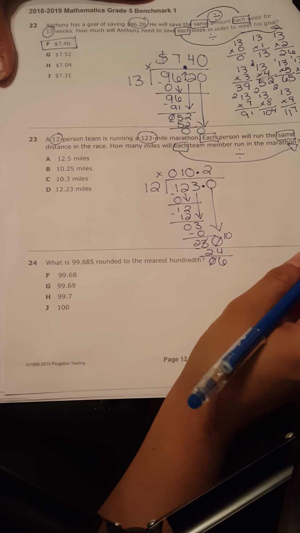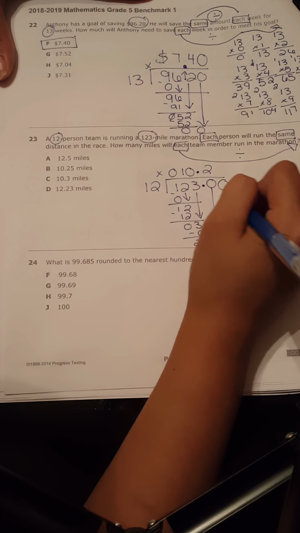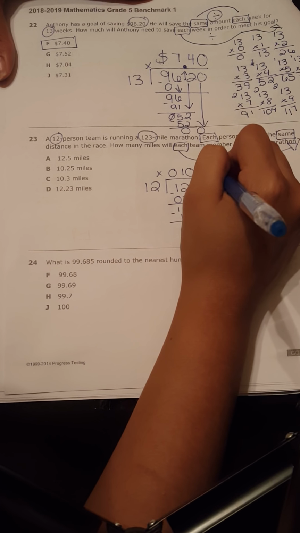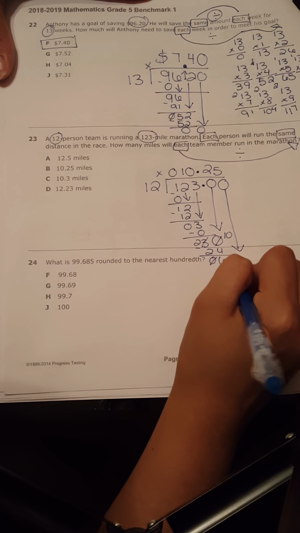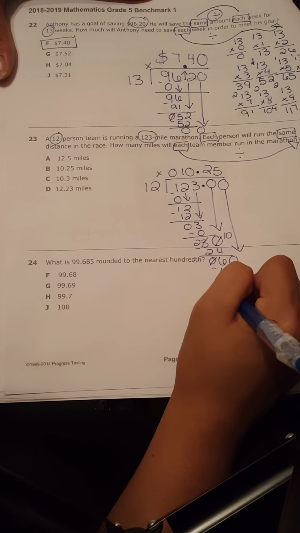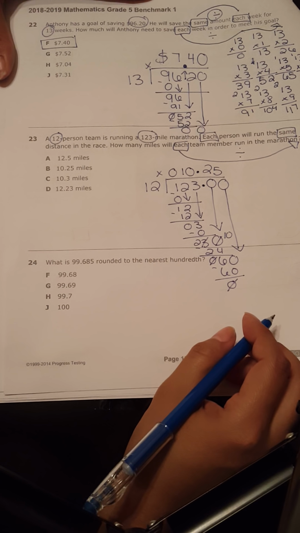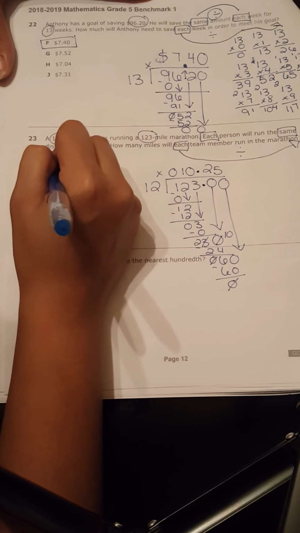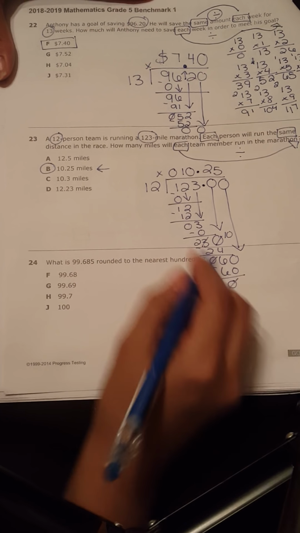And I can't have any remainder, so I need to keep annexing zeros until there is nothing left. 12 times 5 gives me 60. Sister subtract, and now there's nothing left. My answer is 10 and 25 hundredths. Correct answer, letter B.